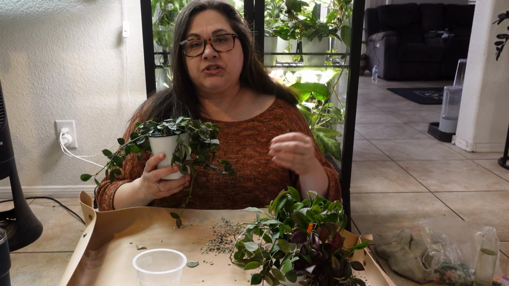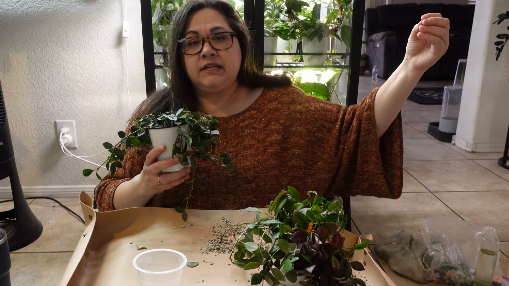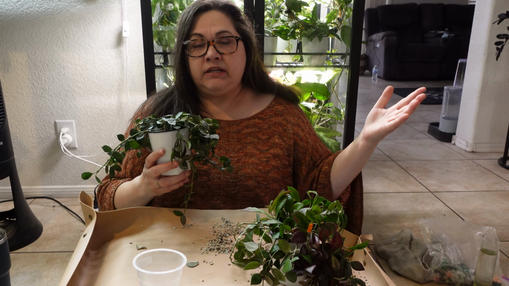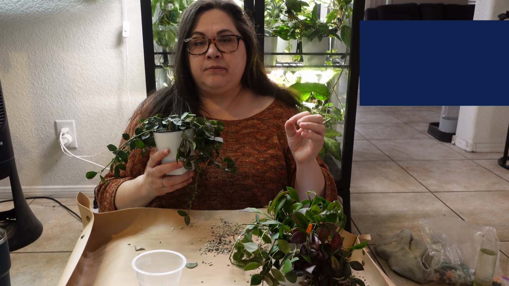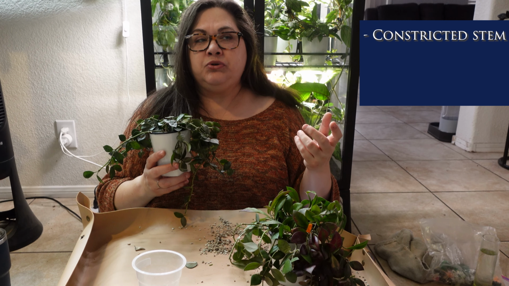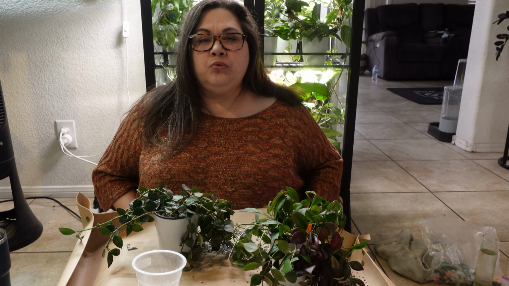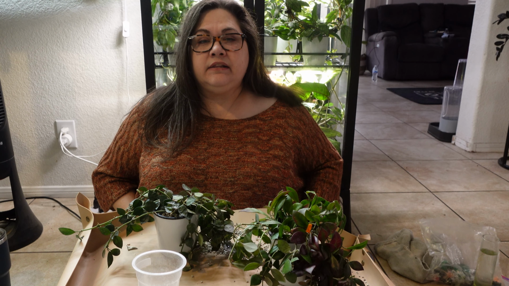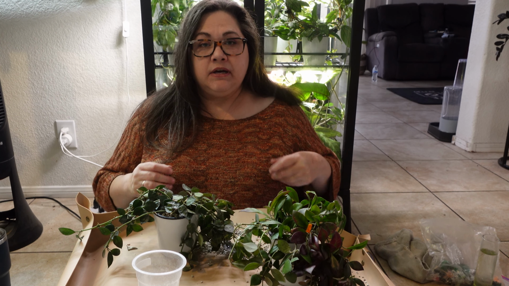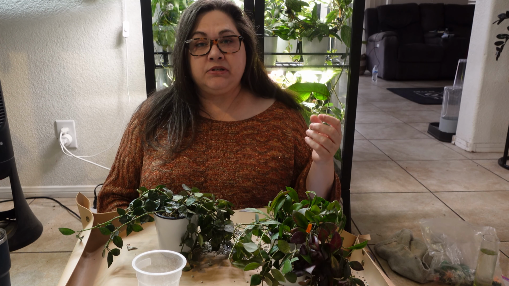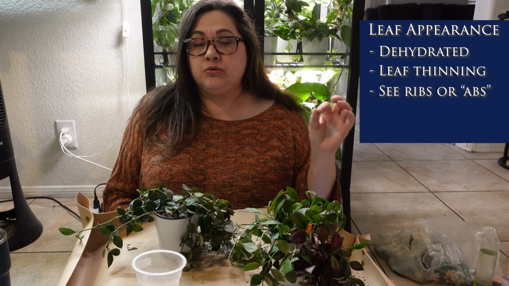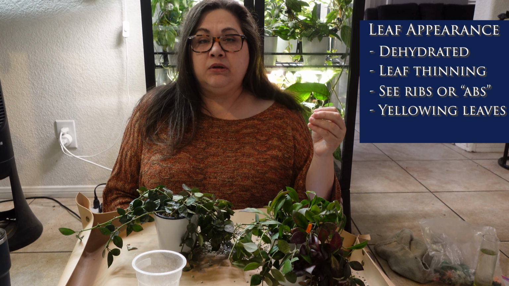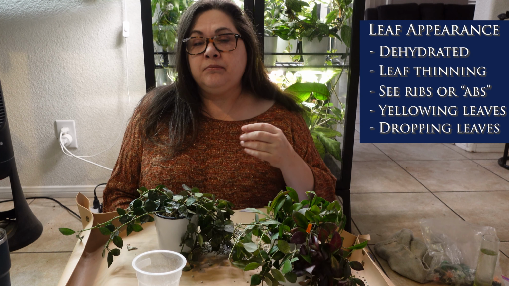You will notice actually the leaves at the end of the stem become dehydrated at first. They may become yellow, they may fall off. If a stem becomes constricted, or if it's an issue with root loss, you will probably notice the leaves at the ends of the stems become noticeably damaged first. The leaves at the ends of the stems will become dehydrated. They will become very thin. You will see their veins and their ribs show more. You may see yellowing and dropping leaves along the stem.